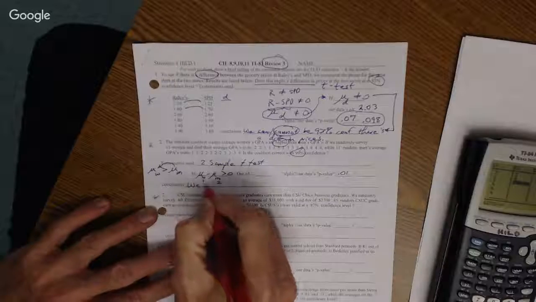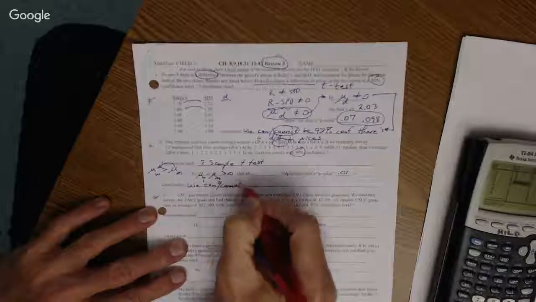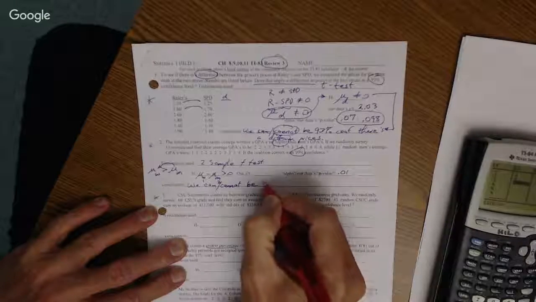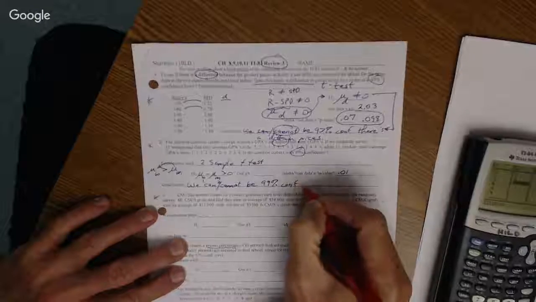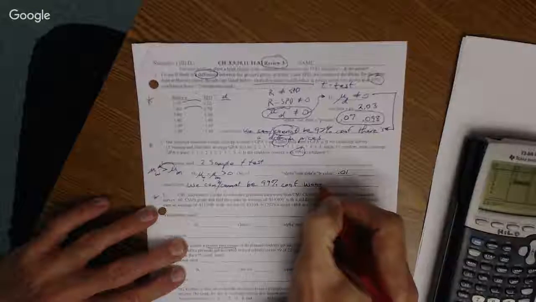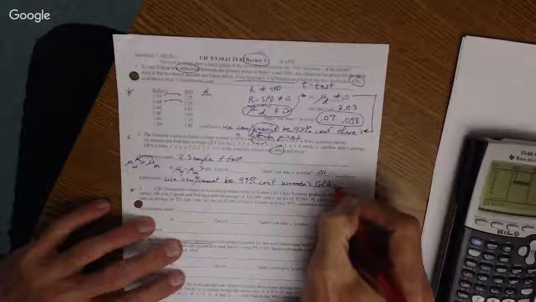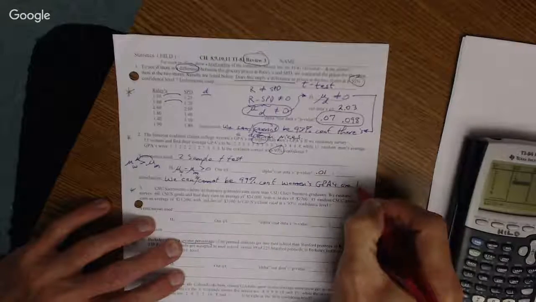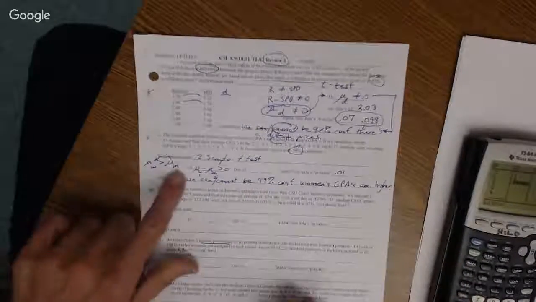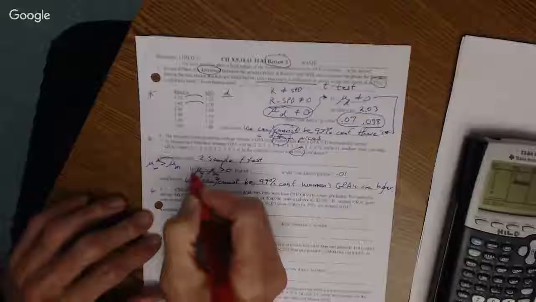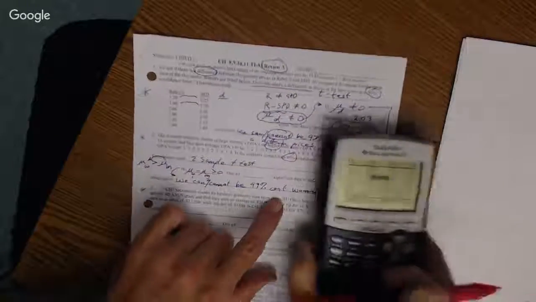We can or cannot be 99% confident women's GPAs are higher. Okay, so that's what the alternate hypothesis says. Rule number 4 says always write your conclusion about the alternate hypothesis. All right, now this is pretty easy.